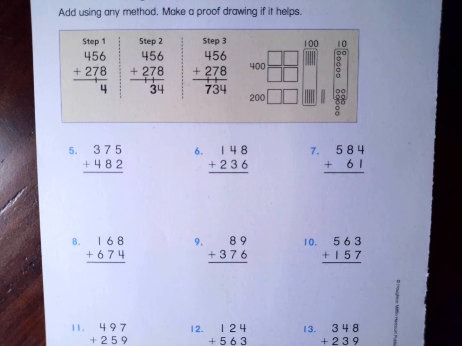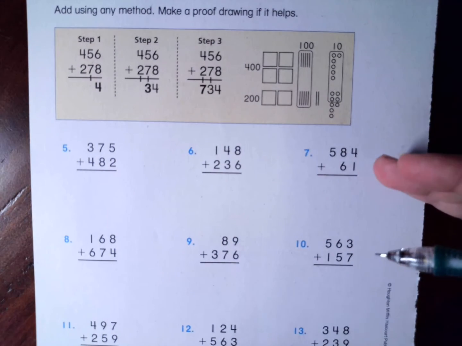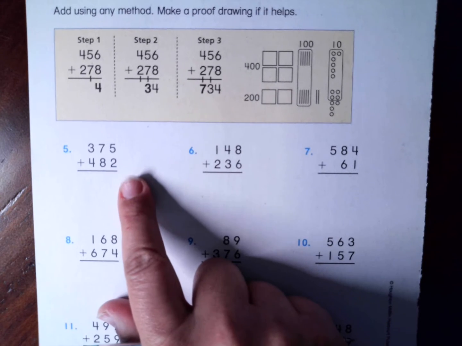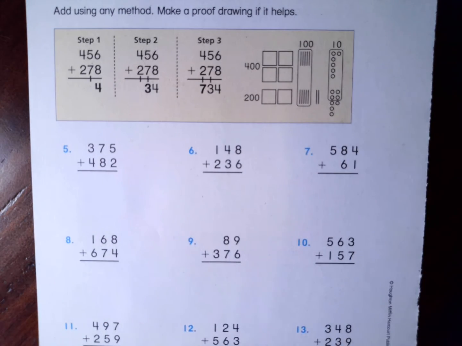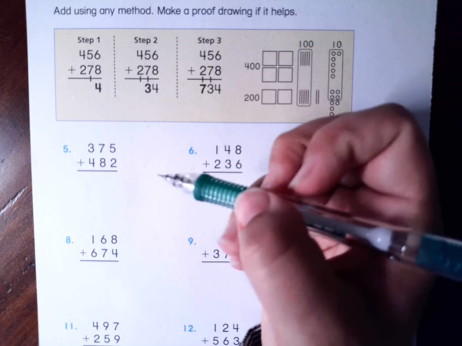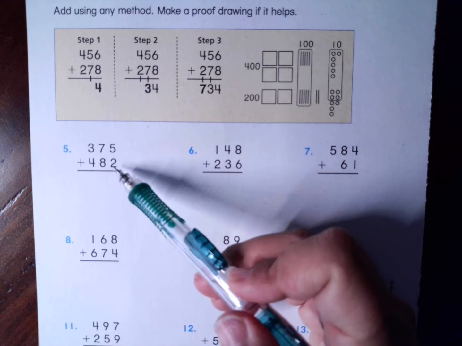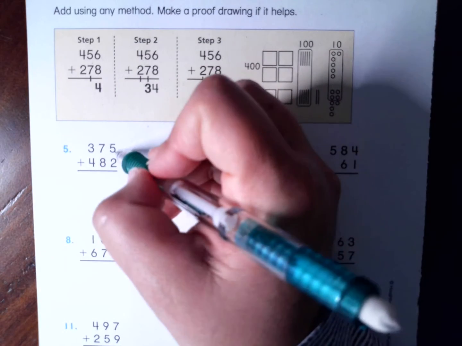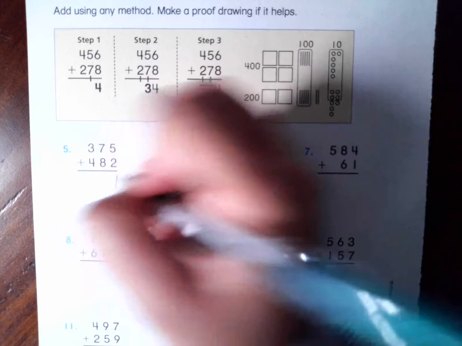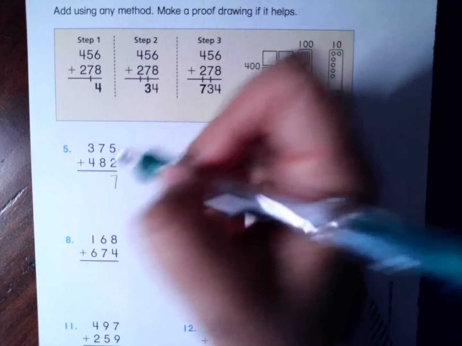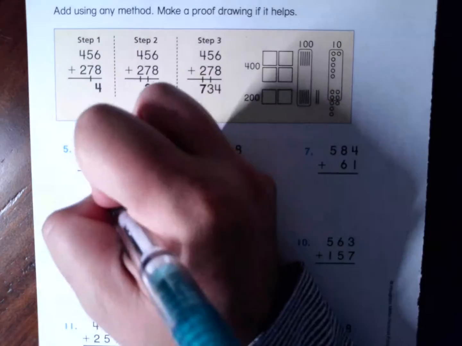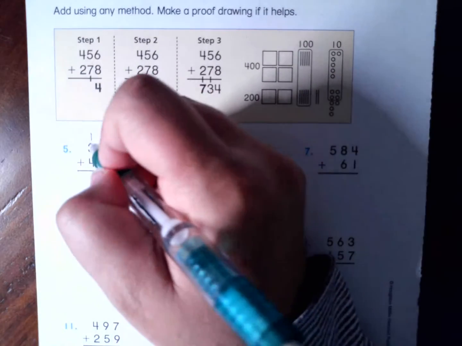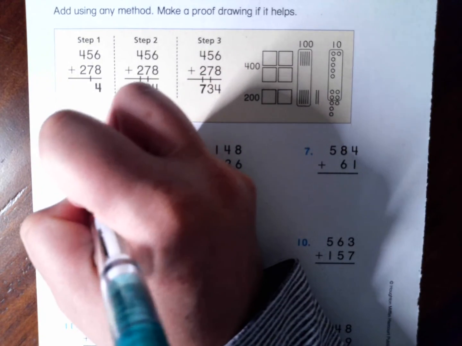We are going to do the first row together, and then you can do the second and third row on your own. We are going to do a proof drawing for the very first one, and then it'll be optional for the rest. So let's go ahead. We're going to do one of each method. New groups above, new groups below, and show all totals. So new groups above. I have 5 plus 2, which gives me 7. No new groups. Then I have 7 plus 8. That gives me 15. Put my new group above. And then I have 1 plus 3 plus 4, which gives me 8.